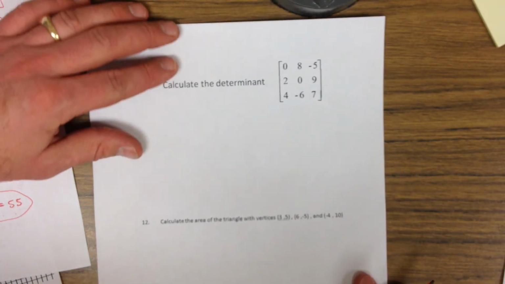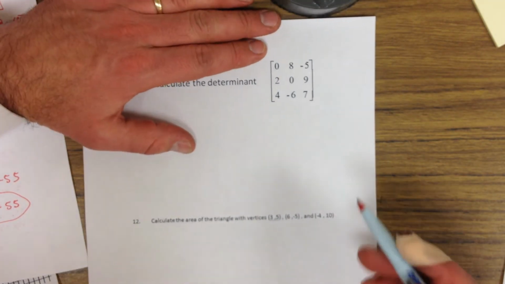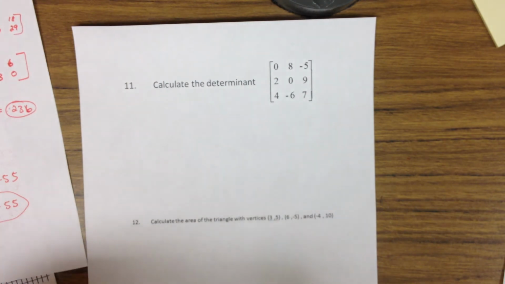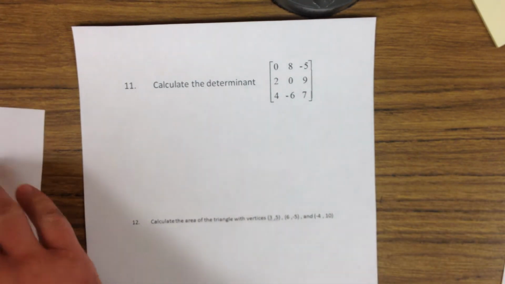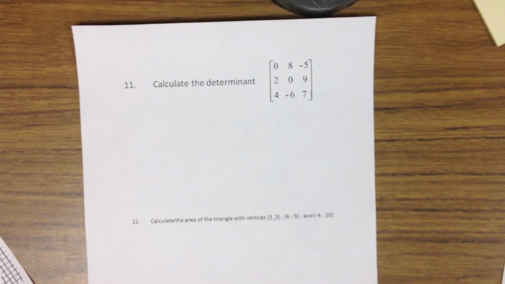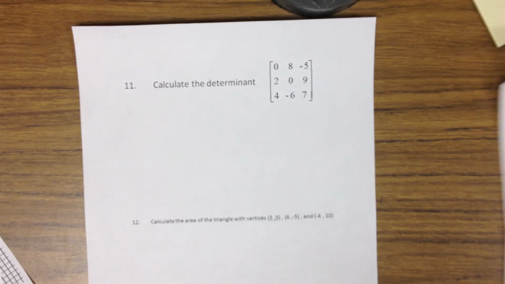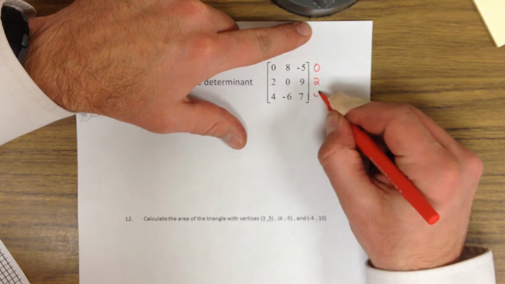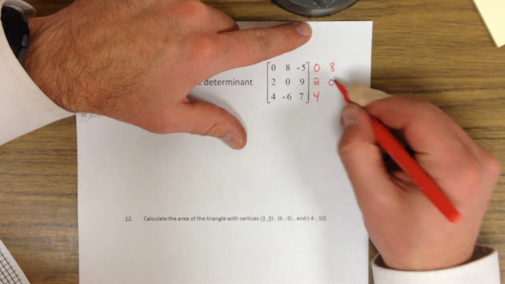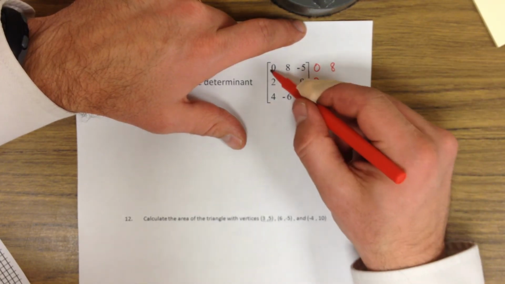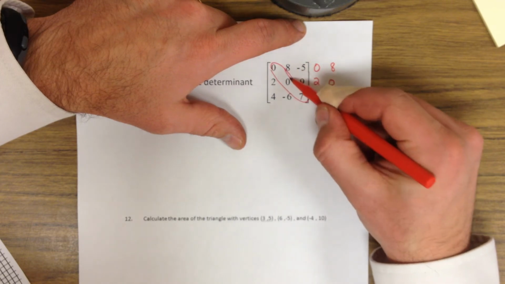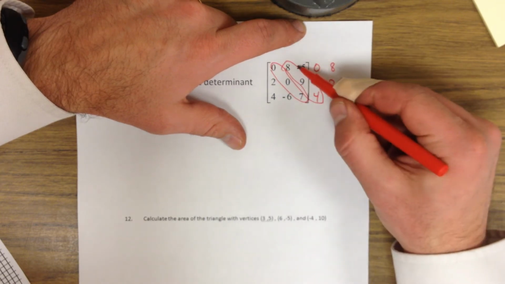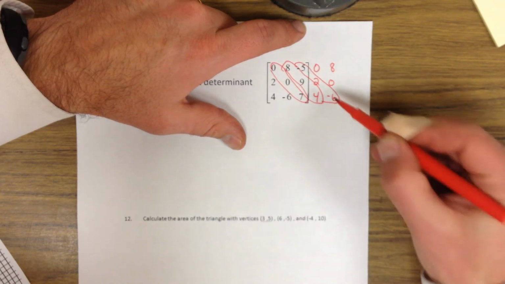Okay, the determinant of a 3 by 3 by hand. I'm going to grab a smaller marker here. Find it, there we go. Alright, so 0, 2, 4. You rewrite the first two columns, and then you draw.